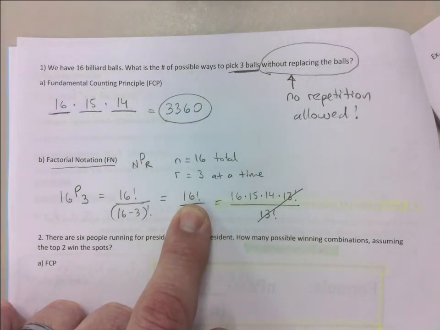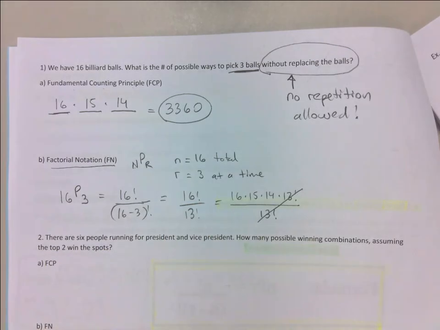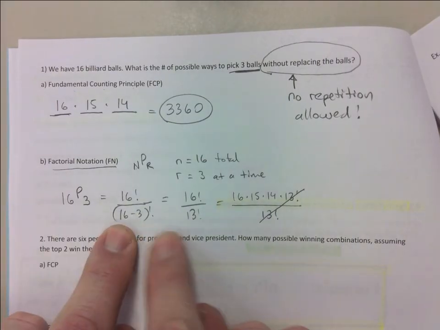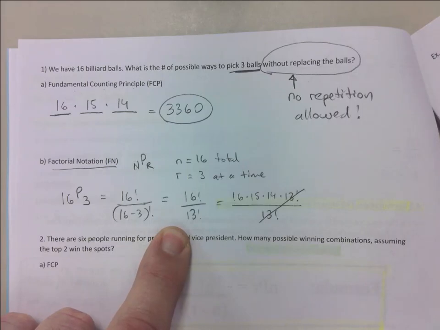Pay attention to this. If 16 factorial is all it's saying, we're assuming we're taking all 16 and lining them up. But we don't care about all 16 at a time. We only care about 3 at a time. So permutation is dividing out all of those arrangements that we don't care about. We only care about the arrangements where we have 3 at a time.